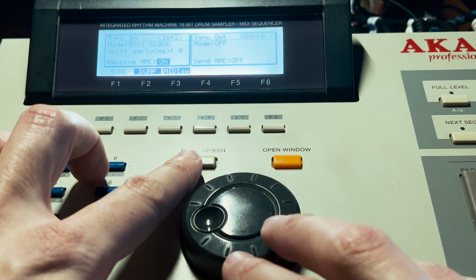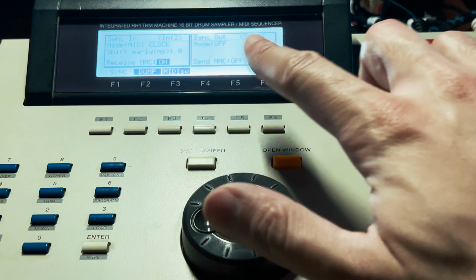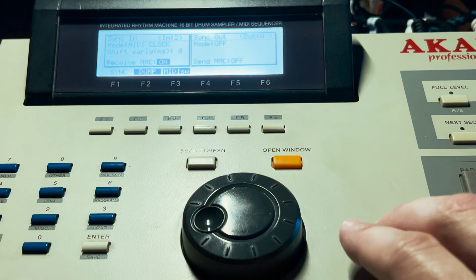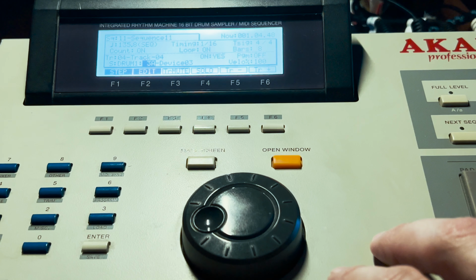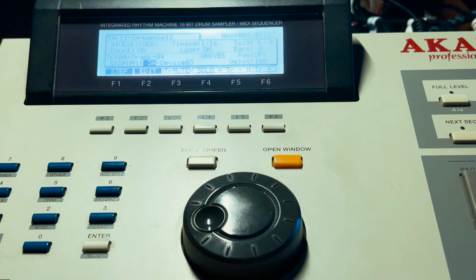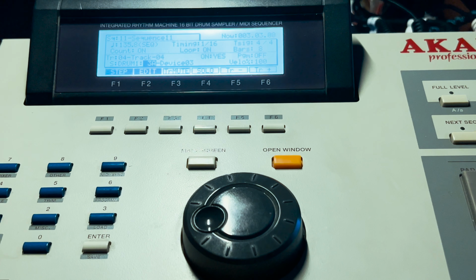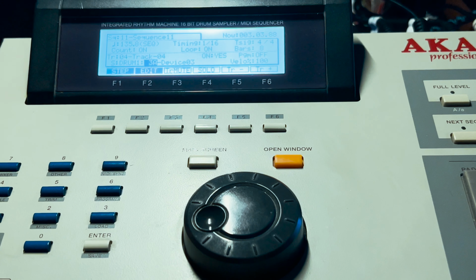Okay, now if we have these settings exactly how this looks, you don't need to do anything in the sync out. You don't need to do anything there. Let's go back to our main screen. And basically here, you can still play. It's gonna sound a little bit funky, but what you really wanna do is hit spacebar on your Ableton and see if it triggers your MPC, and it should.